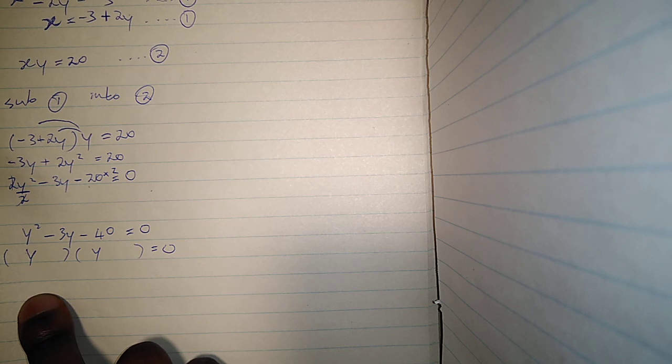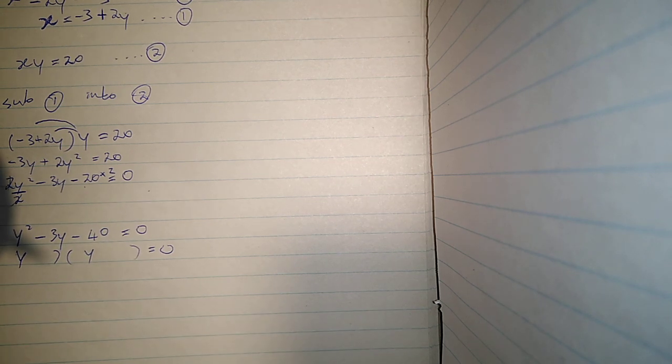Now it's a problem that we are familiar with. It's a trinomial, so we have y on both sides. We want factors of 40 that when you subtract give you 3. No, wait, we want the factors of 40 that when you subtract give you 3.